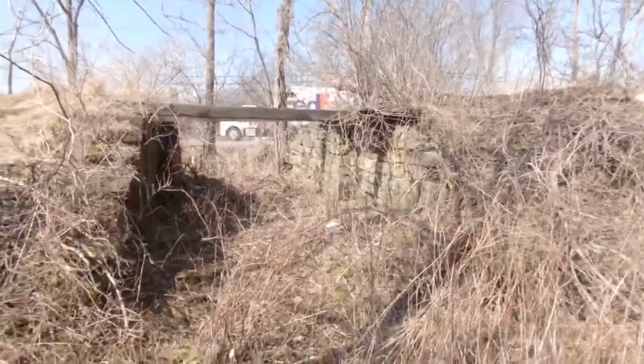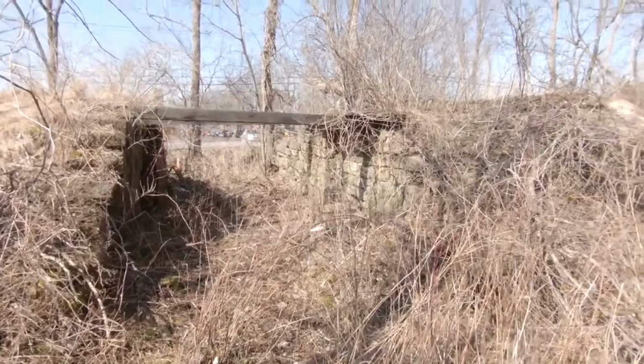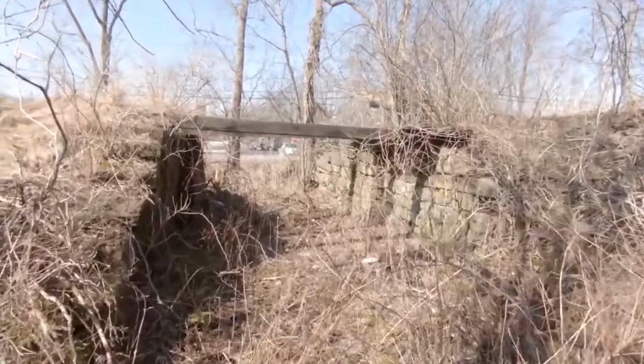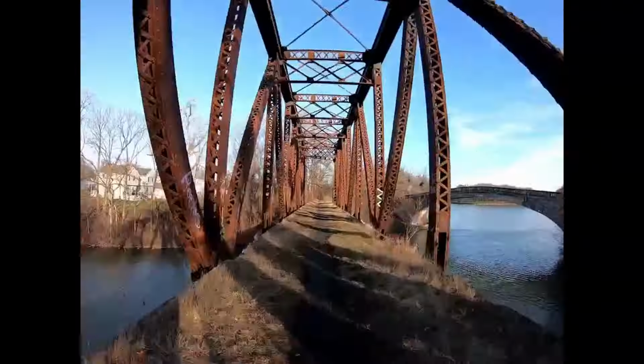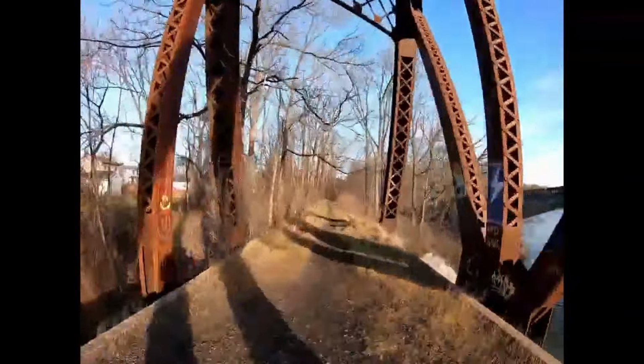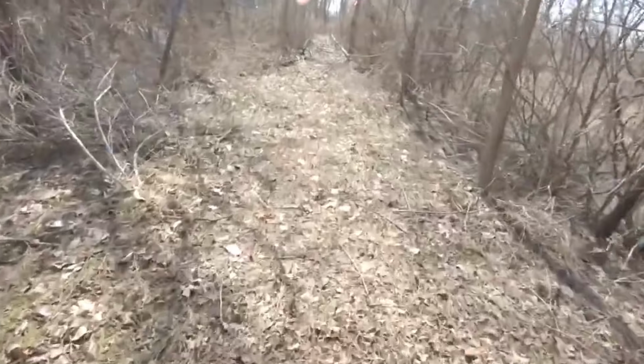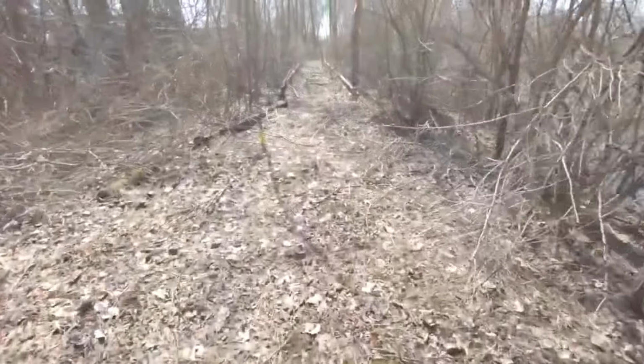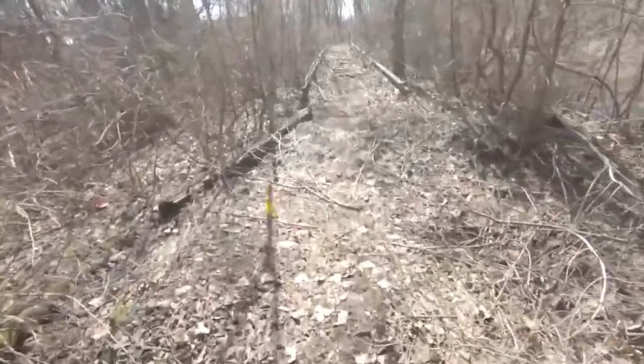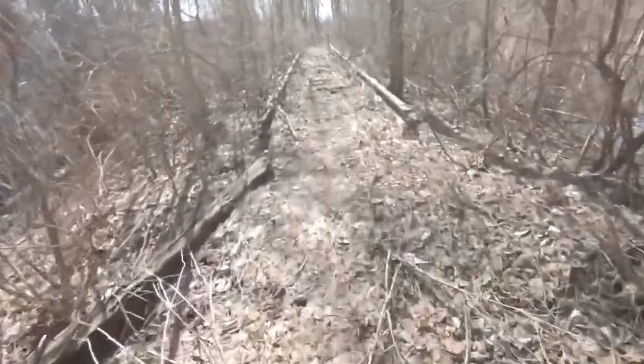And we can get some nice close-up views of the structure, the old cut stone. Now up ahead, I see remains of the old railroad tracks right here.